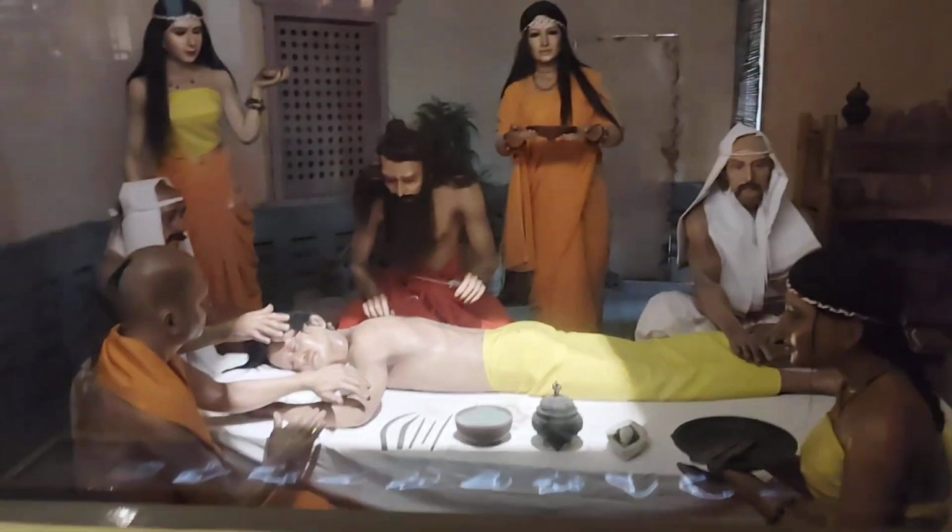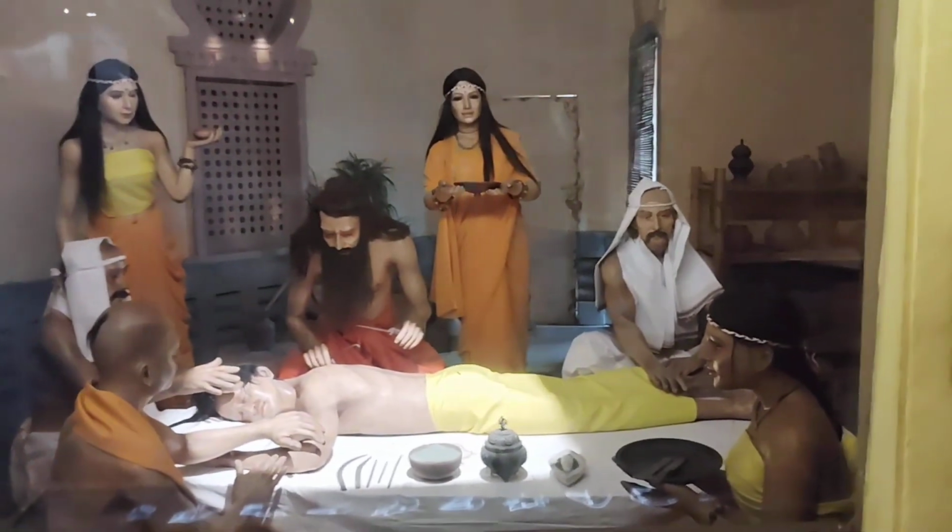This is the process of preparing bhasma. Here is a look of some rishis performing surgeries on a patient. These are the instruments used by them.